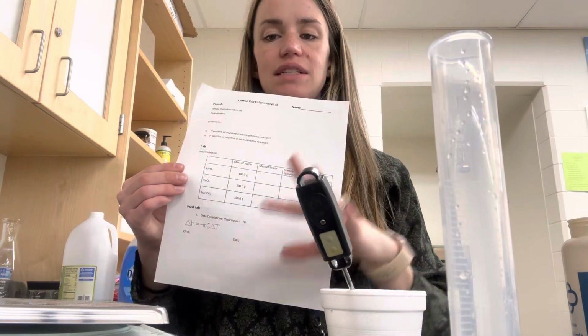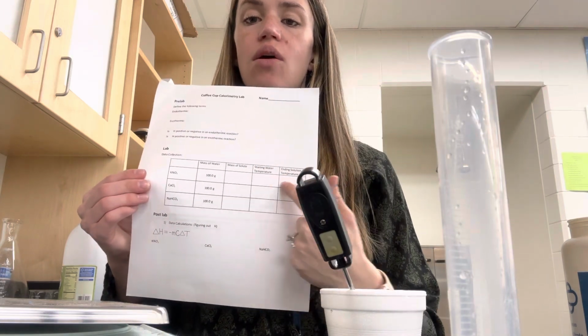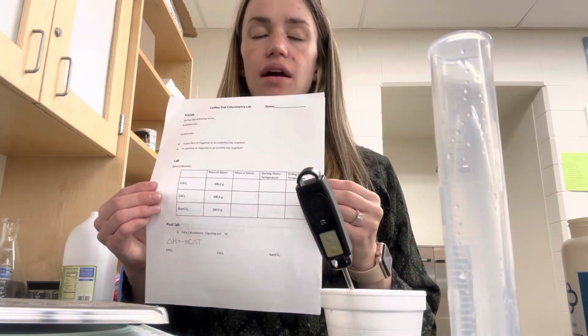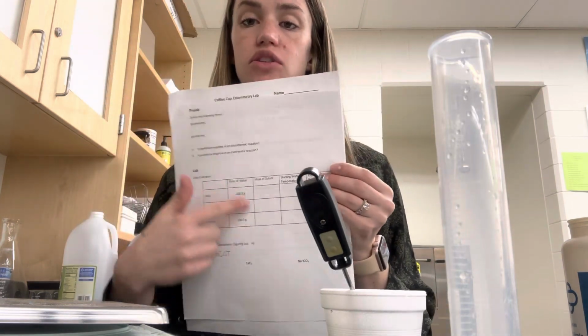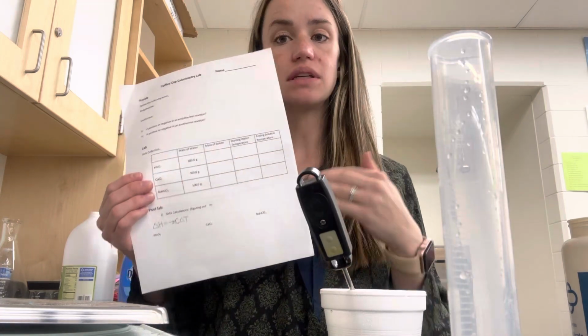I will do the tests, I will post the data or the pictures online, and you'll write in what numbers you see from the scale and from the thermometer from the online pictures on your data table. Then after that, you can do the rest of the lab with that data. So you have to get this data first from the pictures online. All right, the rest of the lab is a little bit tricky. There's lots of pieces and parts to it.